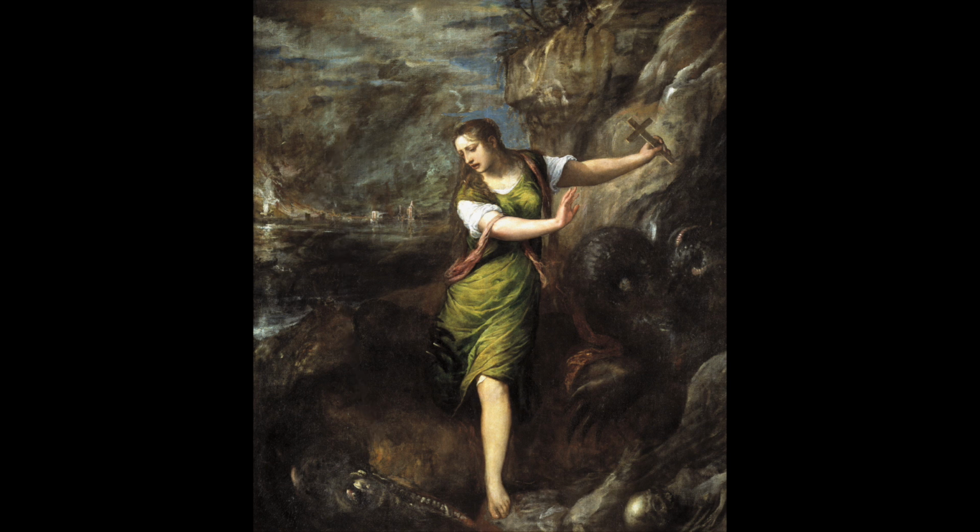It makes it look like there is actual turmoil going on, and we don't think this is a pleasant experience, obviously, based on her expression, but then all of those other elements around are also going to contribute to that and make it feel more real.